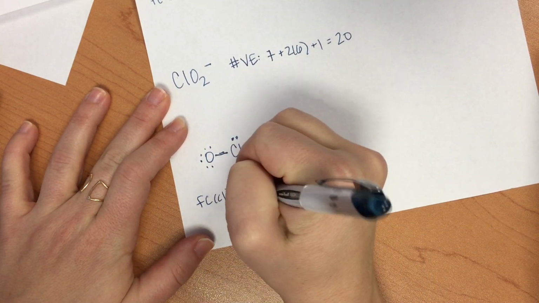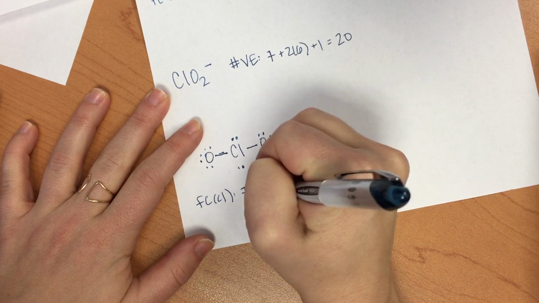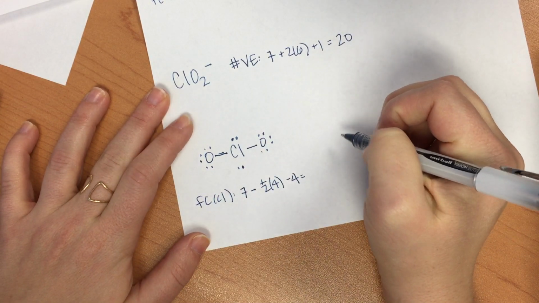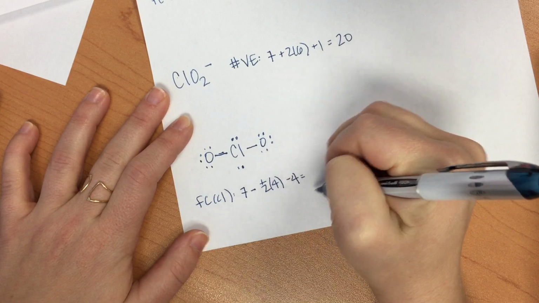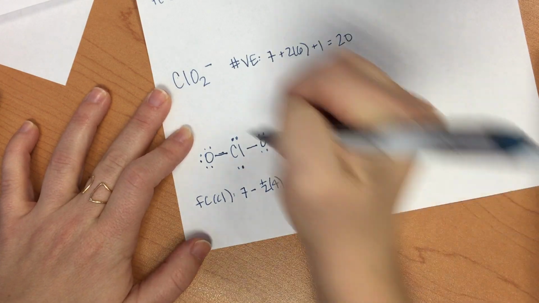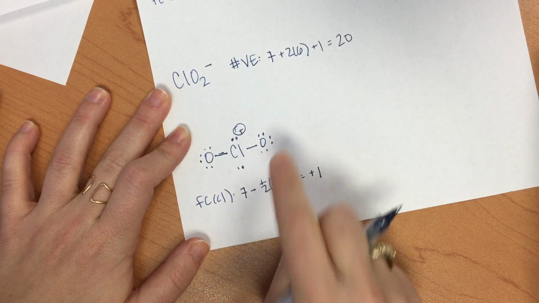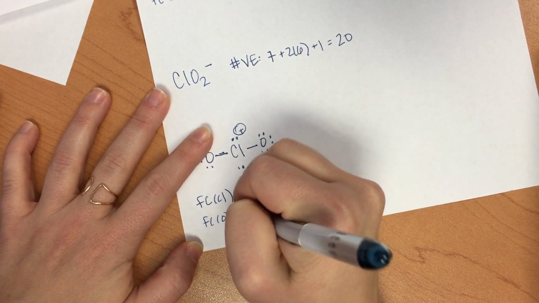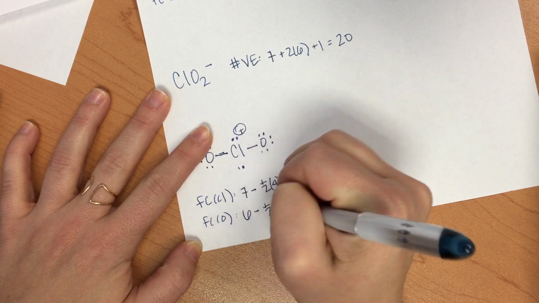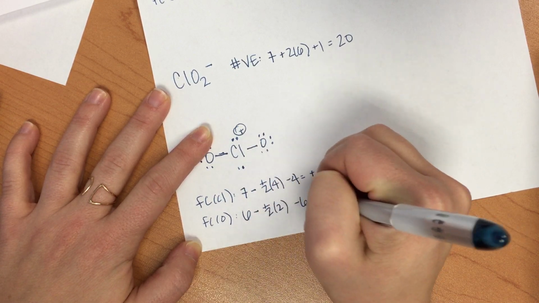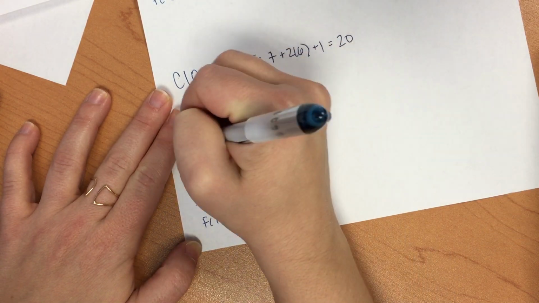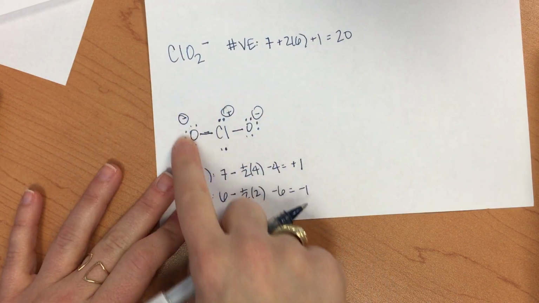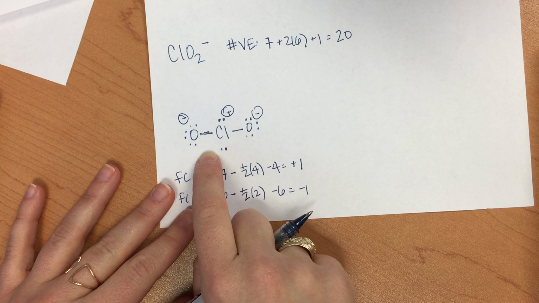For chlorine, it is 7 minus half of 4 minus 4, which gives us plus 1. For our oxygens, the formal charge is going to be 6 minus half of 2 minus 6, which is negative 1. So similarly to our first question, having formal charges on all of these is slightly complicated.